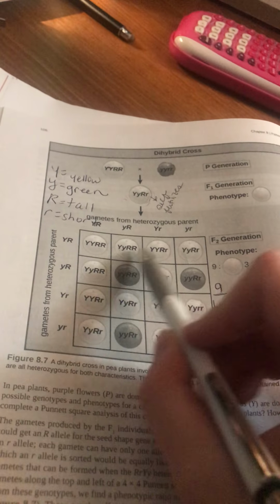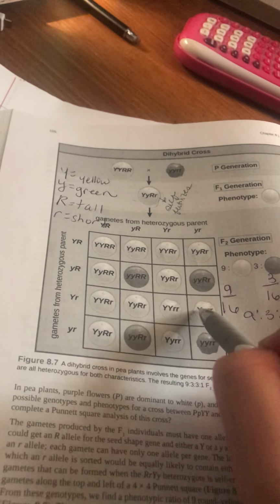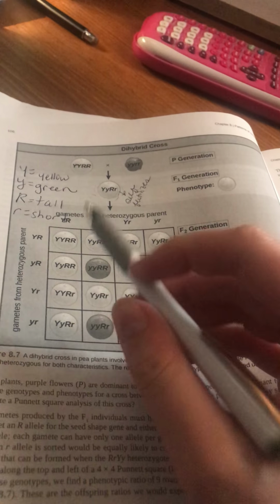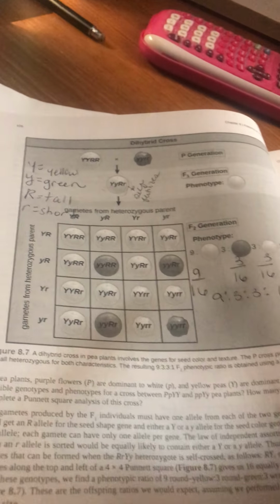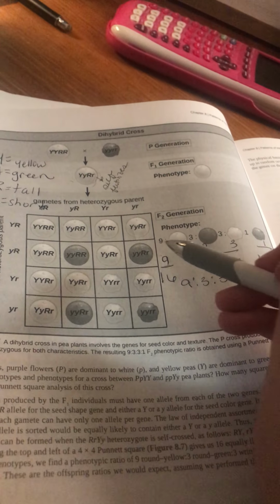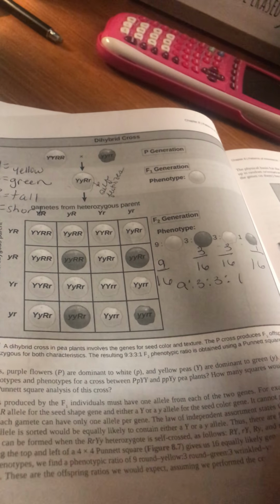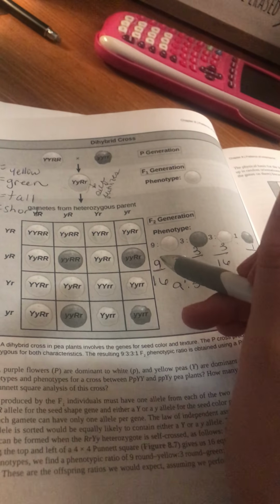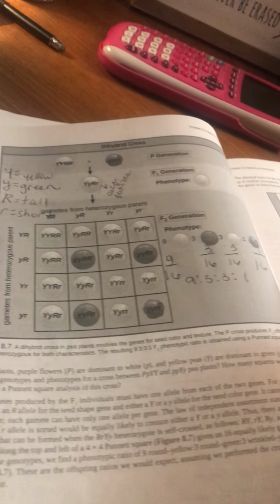You go through how many yellows, how many greens, how many talls, write it down, how many shorts, and you write it down. You count them. And you're going to get this ratio every time. 9, 3, 3, 1. And if you write it as a percentage, remember it's 9 out of 16, 3 out of 16, 3 out of 16, 1 out of 16.